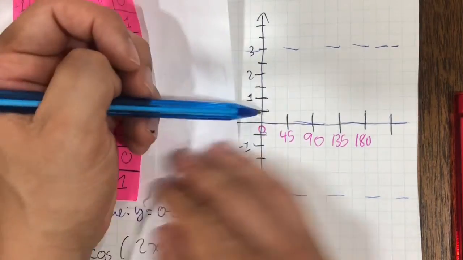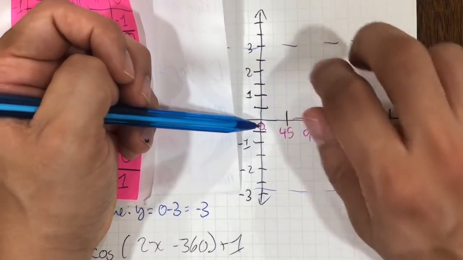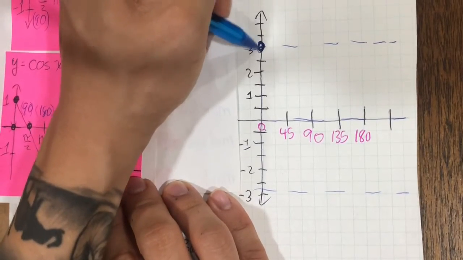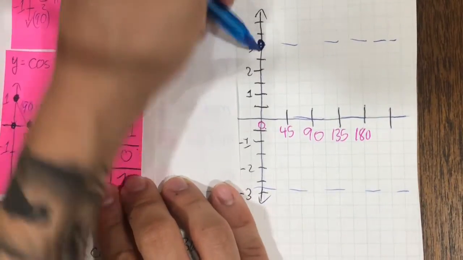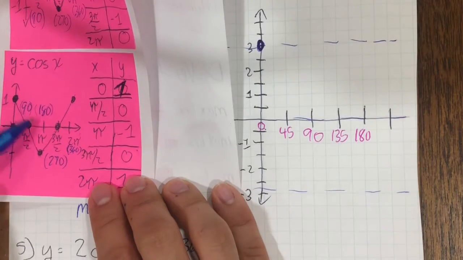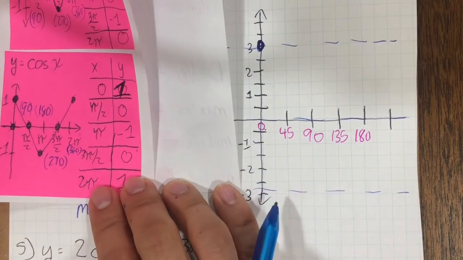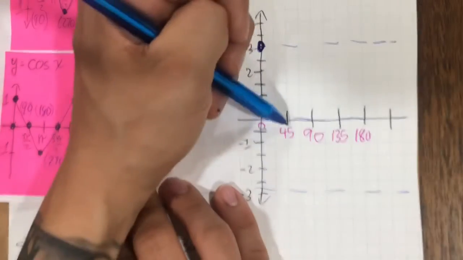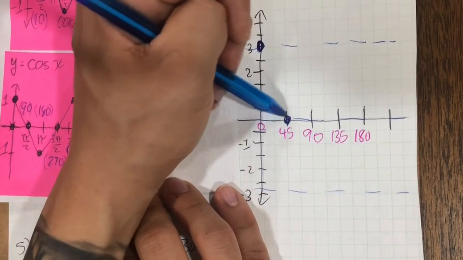But now my new max is at 3, so I'm going to be at 0, 3. Then moving on from max to mid, we have 45. The mid is still at 0, so 45, 0.